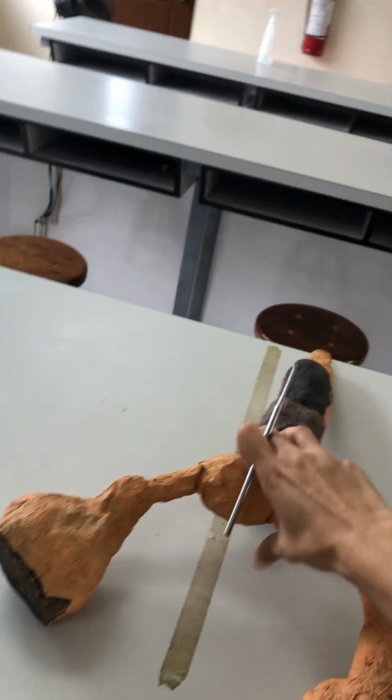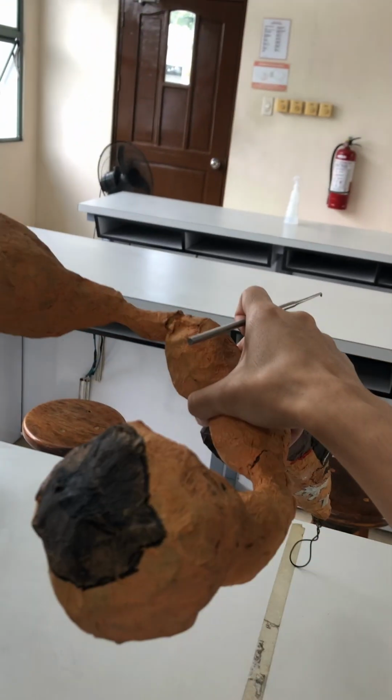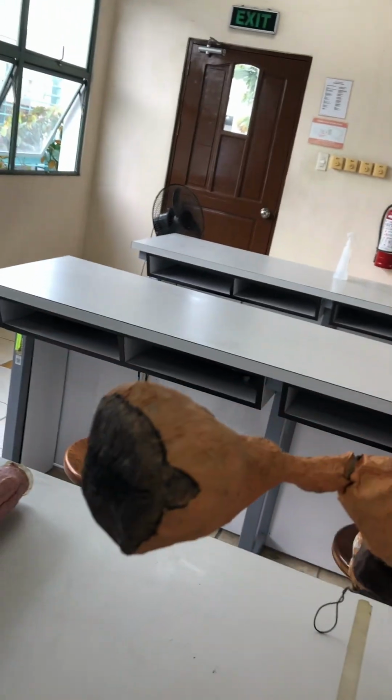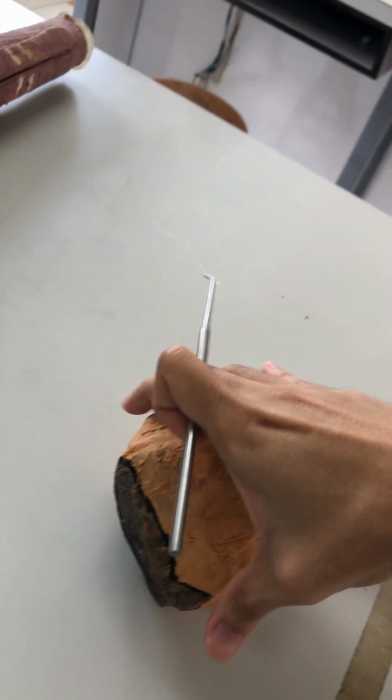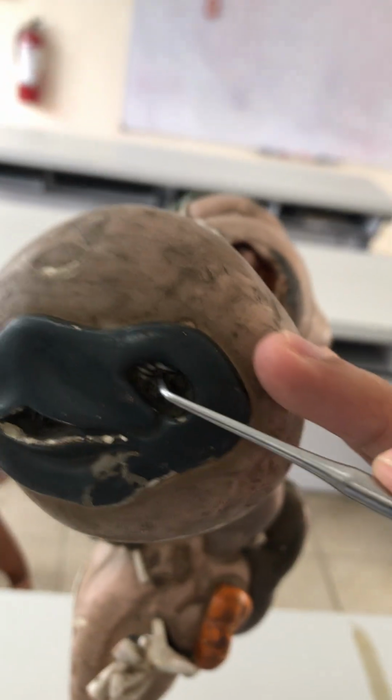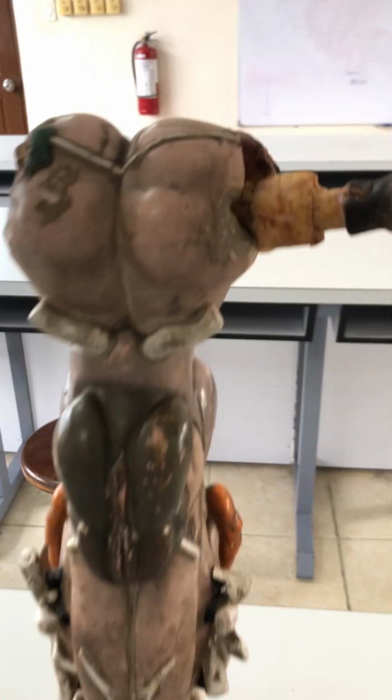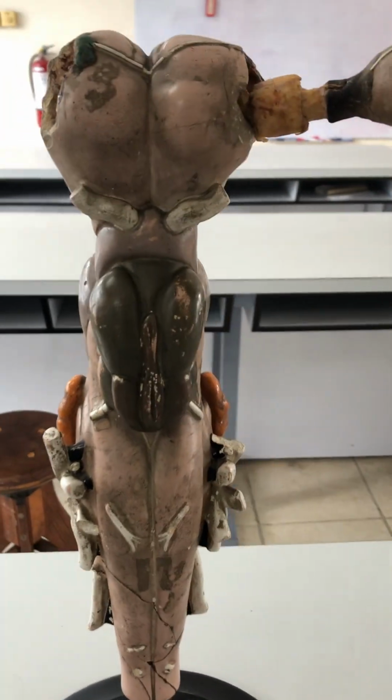Let's look at the paper mache model here. So it looks like an eye, doesn't it? But don't be fooled, that's an olfactory bulb. That's an olfactory sac. And then inside the olfactory sac would be the olfactory nerves. Right. Ventral aspect of the brain, of the shark brain.